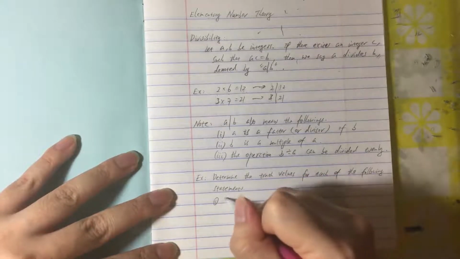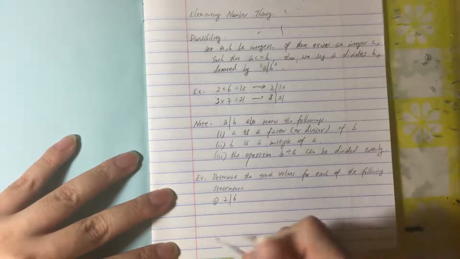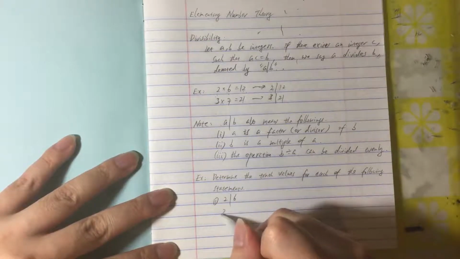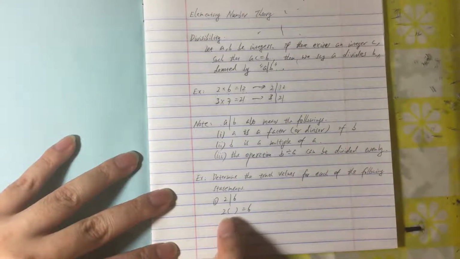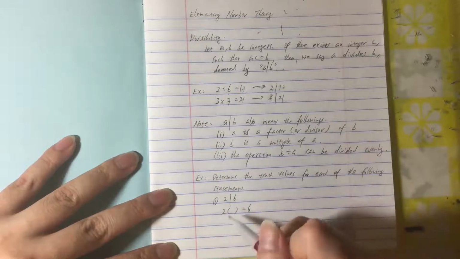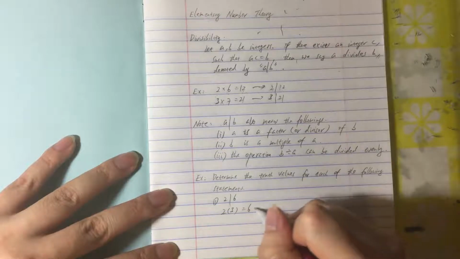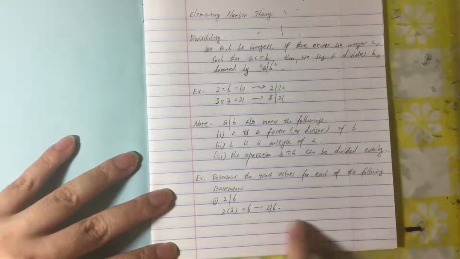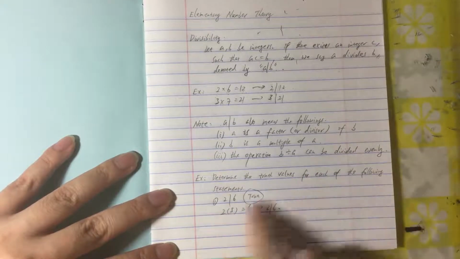First one, 2 divides 6. Is it true or false? Now ask yourself, can we find 2 times some integer equal to 6? If we can find some integer such that 2 times the integer equals 6, then the statement 2 divides 6 is true. So here we know that 2 times 3 is 6. So 2 divides 6. This is a true statement.